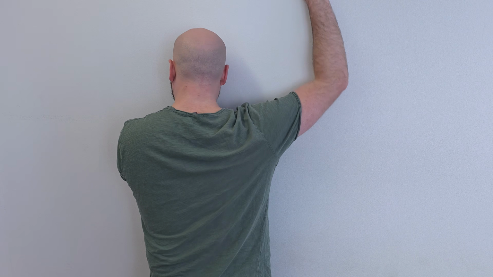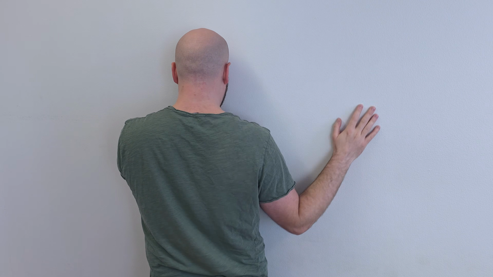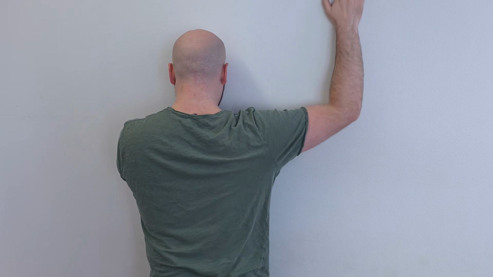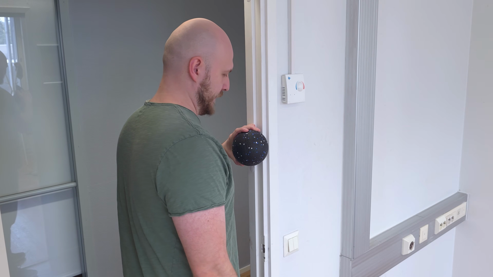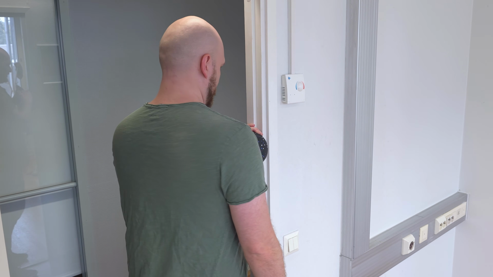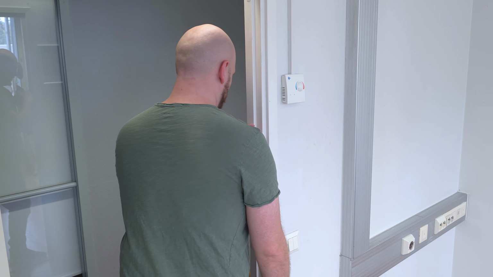Against the wall you don't have as much freedom of movement to move the hand, but this can also be a really good way to release the pecs. When you have done this to both sides, let's move on to the next phase, next technique.